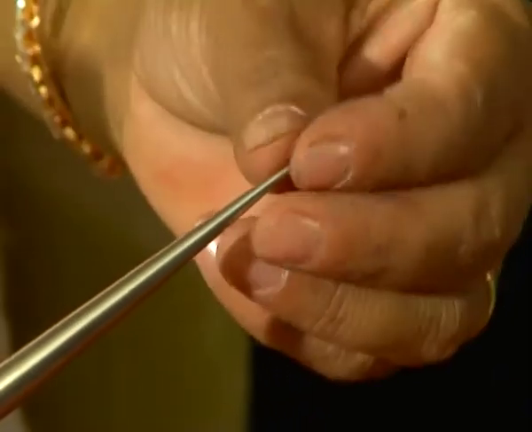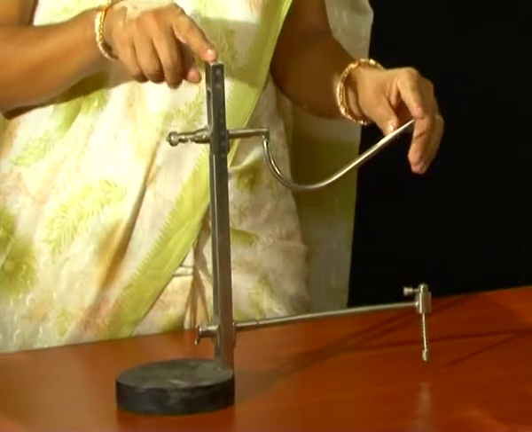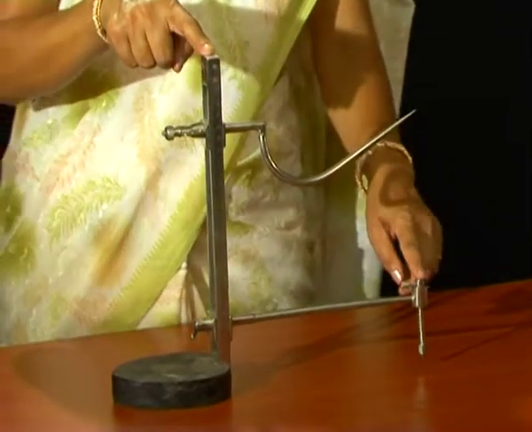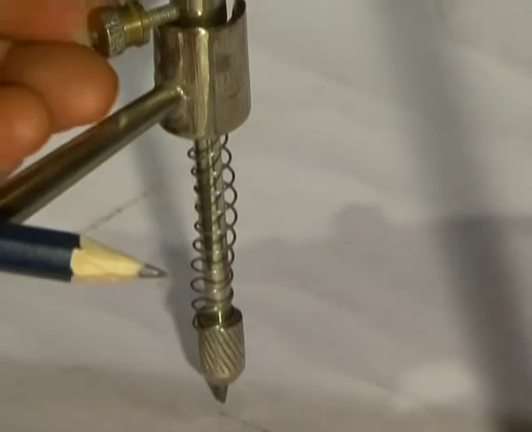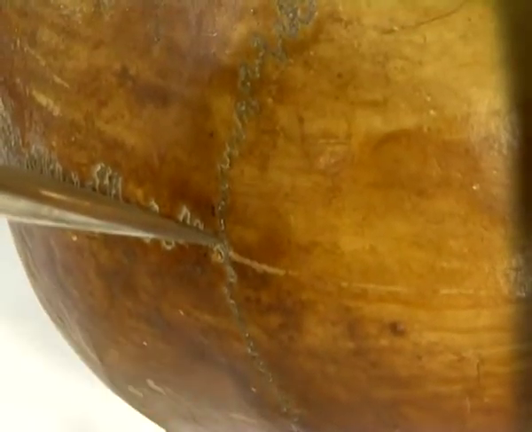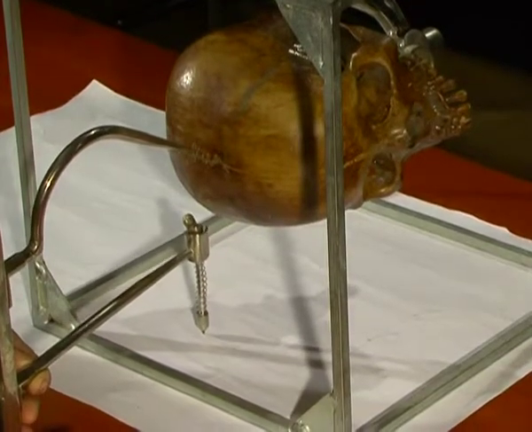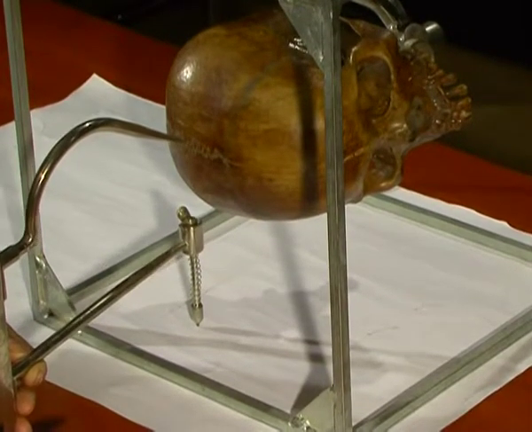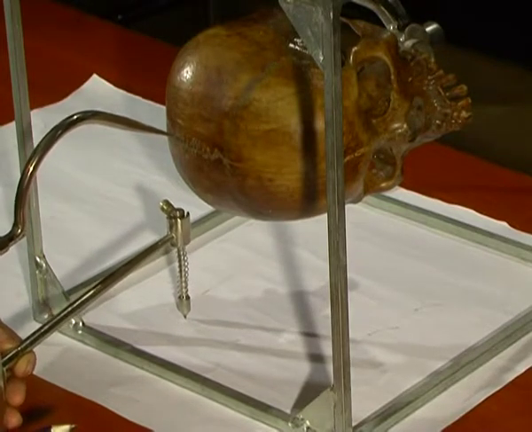Precaution. The instrument has to be first checked for any instrumental error. That is, the pointed tip of the diagraph should be in the same vertical line. While drawing the contours of the skull, care has to be taken that the upper pointed tip should not exert any pressure on the skull, lest it not only leave any unwanted impression on the skull, but also distort the sectional drawing as well.